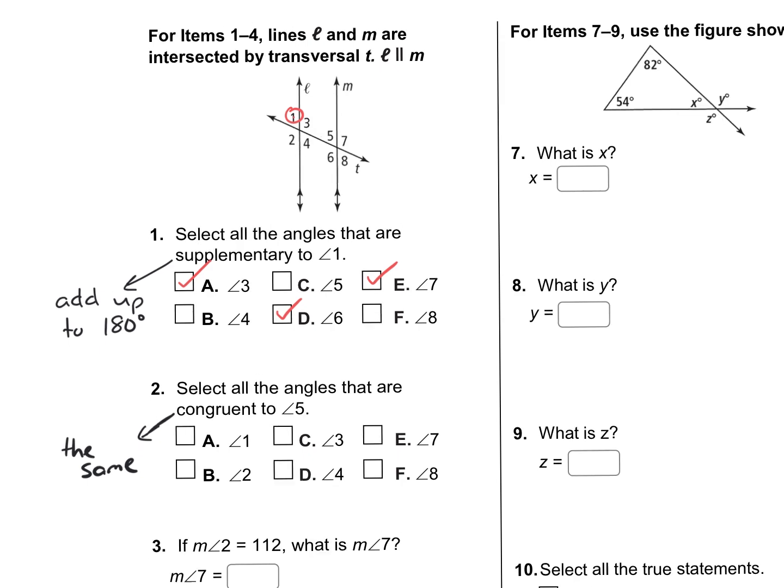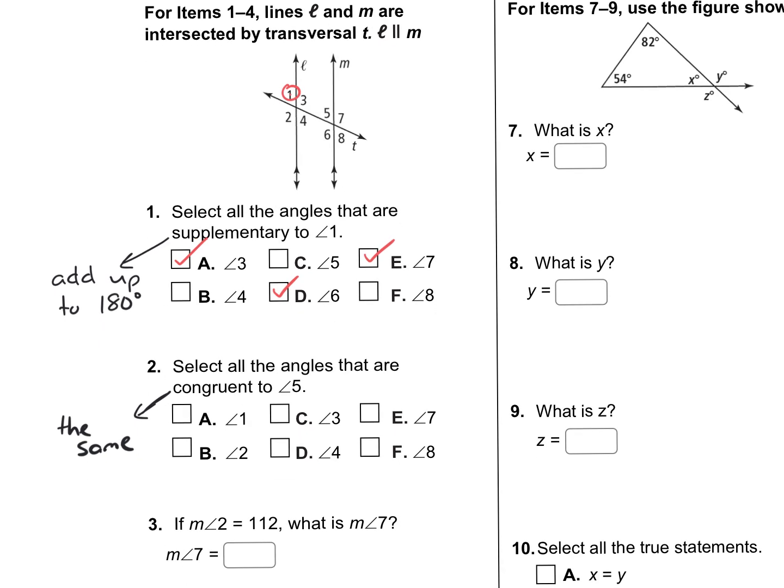Okay. What about number 2? Now we're talking about being congruent. So congruent, again, that means if they're the same. So talking about angle 5 here. Is angle 1 the same as angle 5? Yes. Remember, those are corresponding angles. They're the same. Or they're both acute.